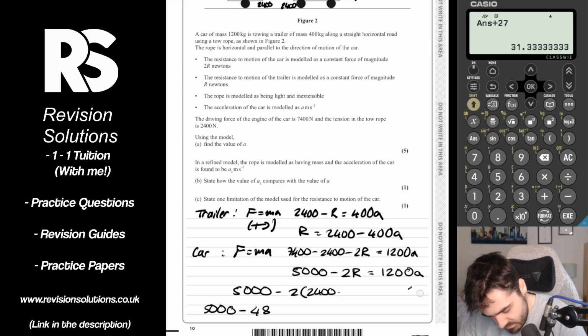Again, guys, I'm just substituting this r into our equation for the car. So 2,400 minus 400a, equals 1,200a. Good.